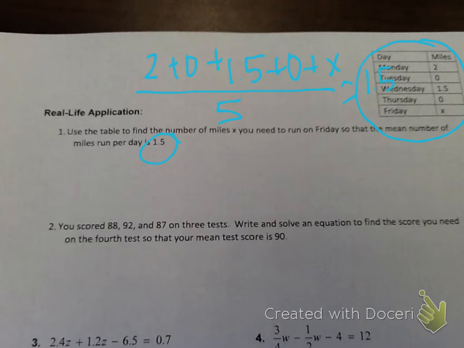So if I were to simplify this and add up all these parts that I can, 2 plus 0 is 2, plus 1.5 is 3.5, plus 0 is 3.5. So I have 3.5 plus x divided by 5 equals 1.5. Now, to solve this, I have to get rid of that denominator, so I have to multiply by 5.